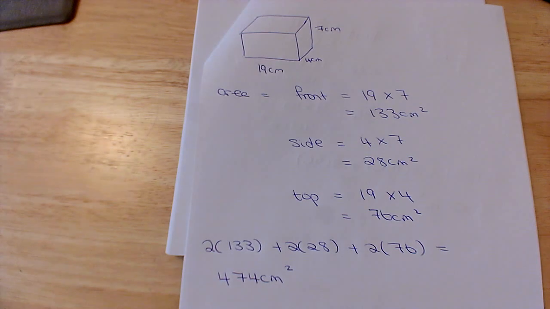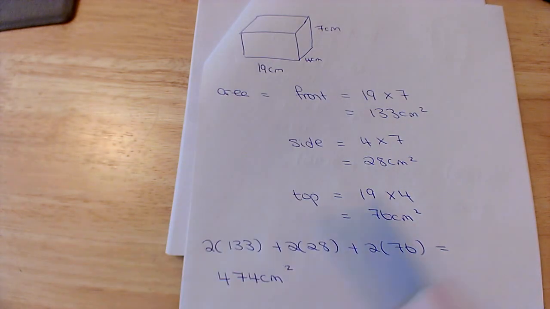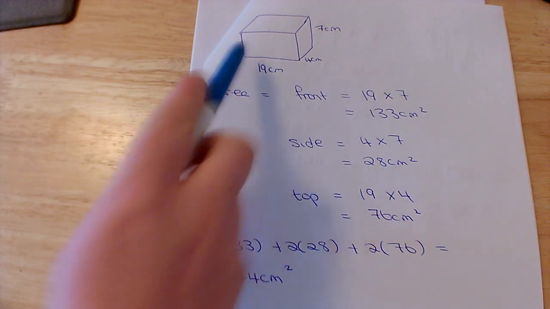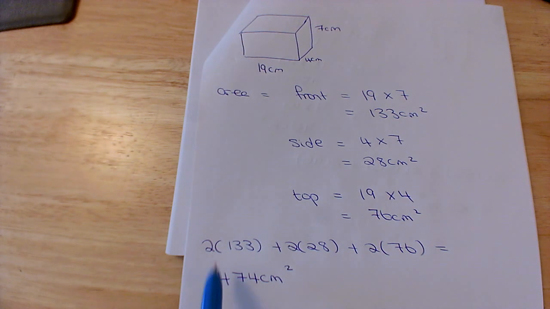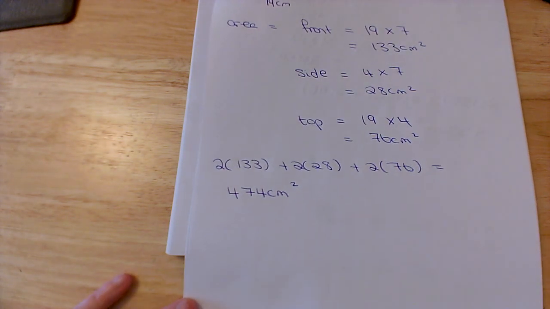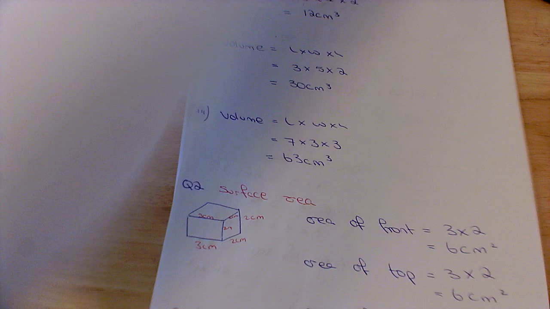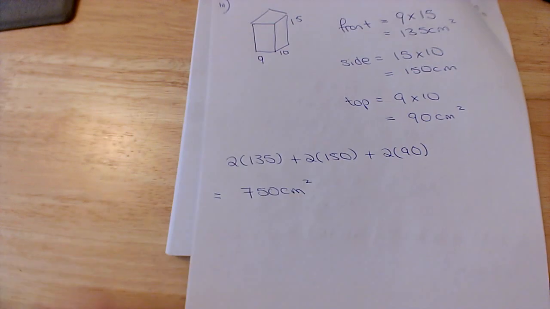Now I need to get the surface area of this particular shape here. So I need to get the area of the front, the side and the top. So it's 19 times 7, 4 times 7 for the side, and then the top is going to be 19 times 4. So then I get 2 times 133 plus 2 times 28 plus 2 times 76, and I get 474 centimeters squared. Alright, we're on to the last one.